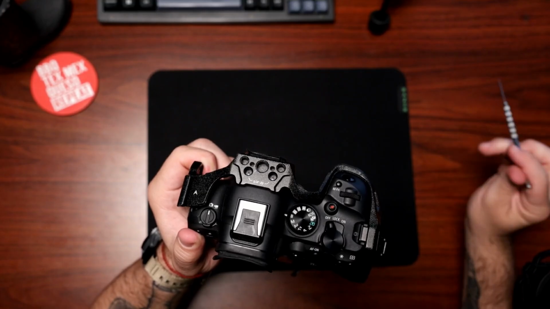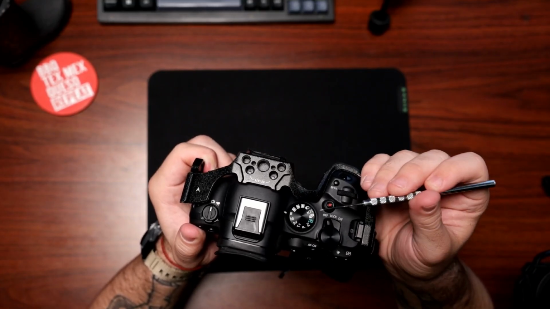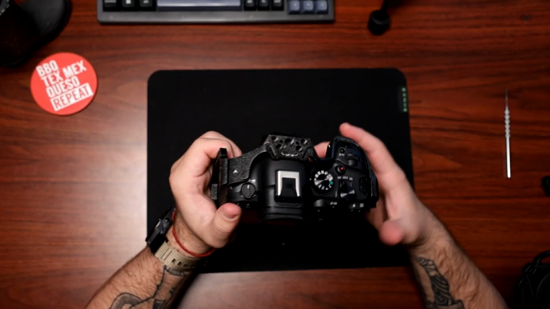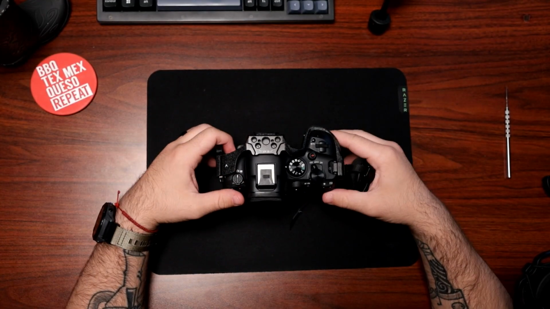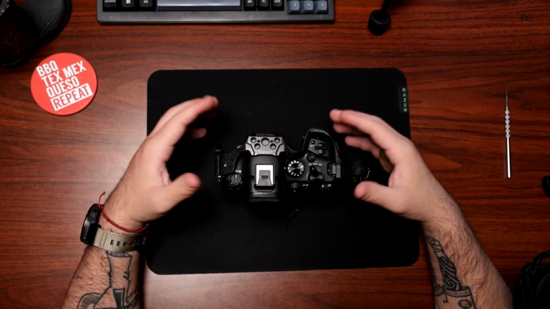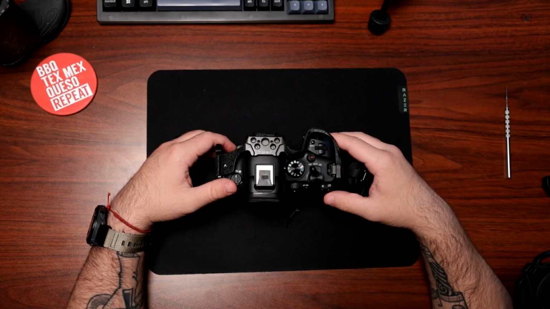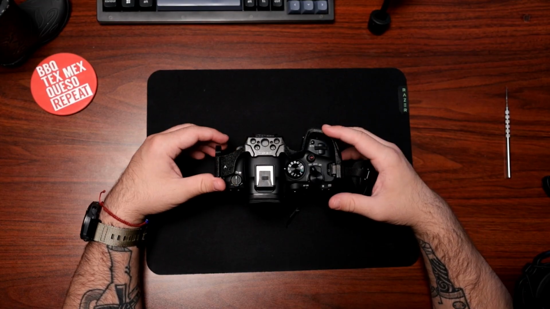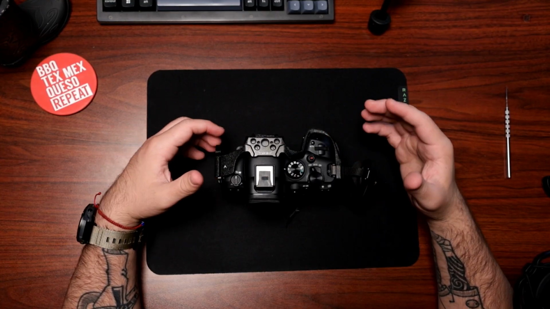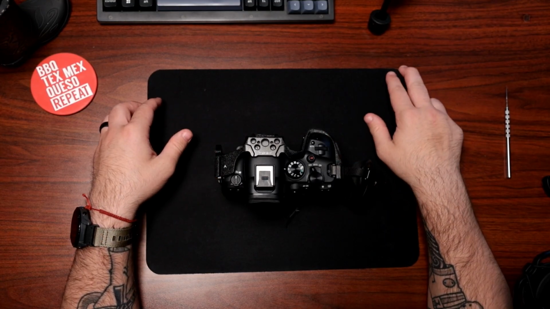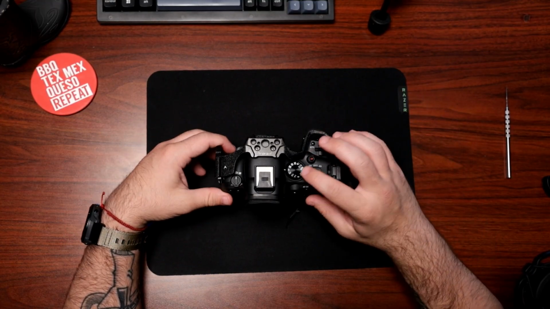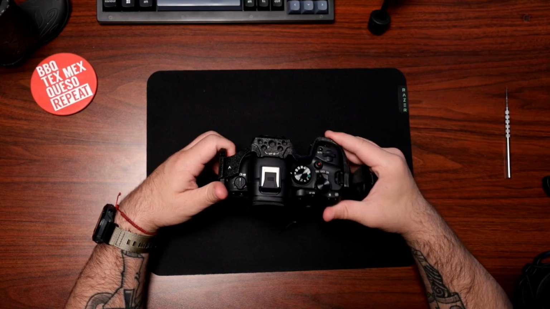Bulb. Now, bulb is one thing that I've never used before because, to be honest with you, I've just never had to. When I go through the Canon menu, it basically says exposure continues while shutter button is pressed. And it gives you some example photos of meteors and fireworks. And to be honest with you, I've never wanted to take pictures of fireworks before or a meteor shower. So that's why I don't really have direct experience in the bulb setting.